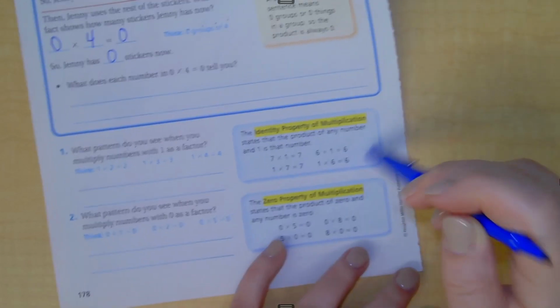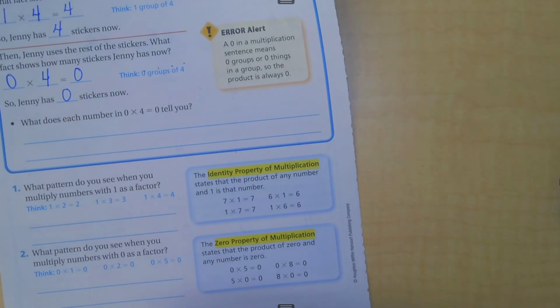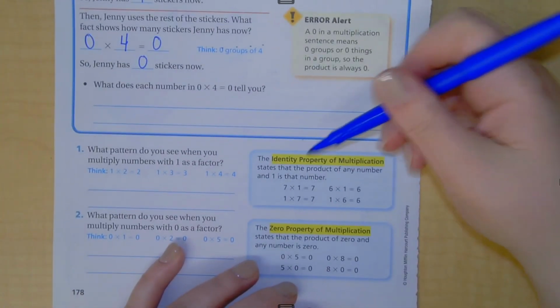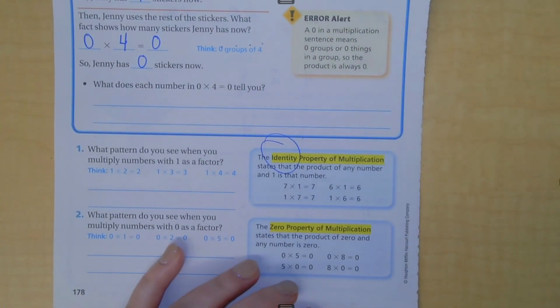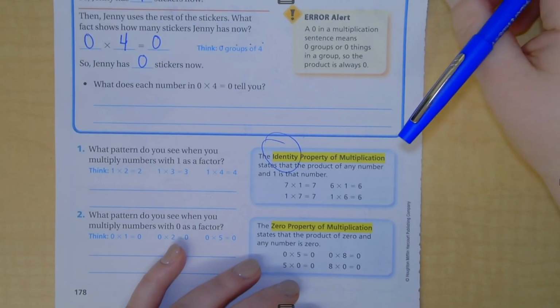But let's do more. 10 times 1 is 10. 12 times 1 is 12. 50 times 1 is 50. 99 times 1 is 99. 1 million times 1 is 1 million. Any number times 1 equals itself, okay? The number doesn't change. The identity doesn't change.